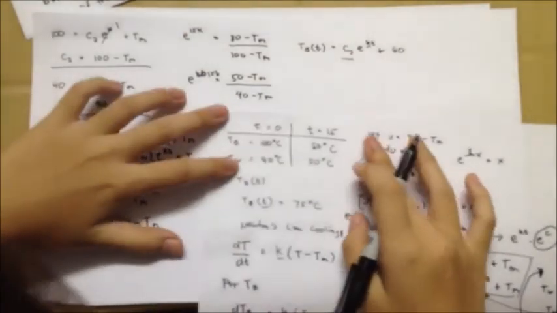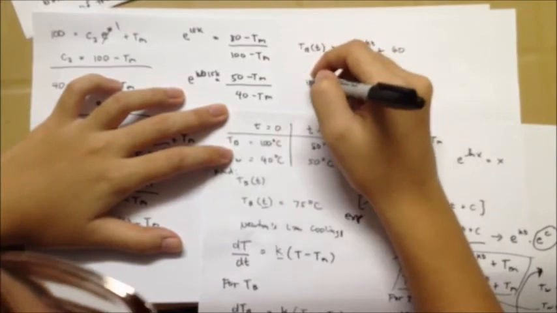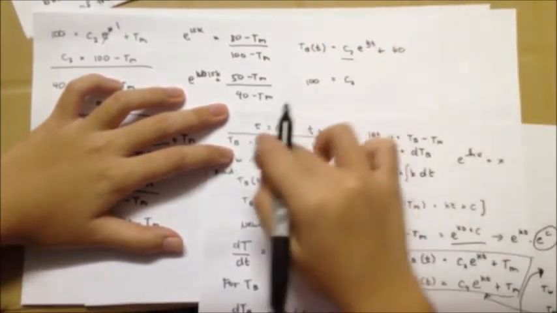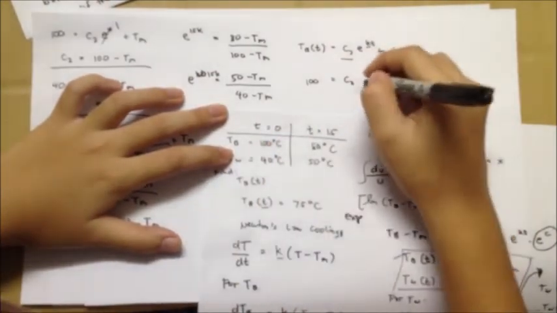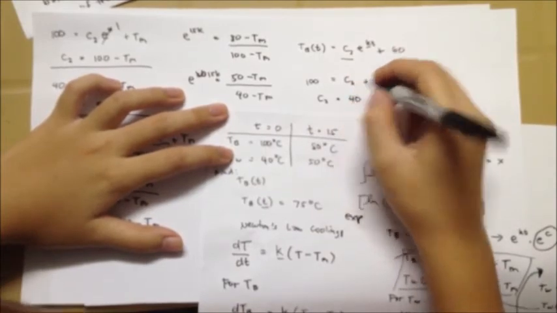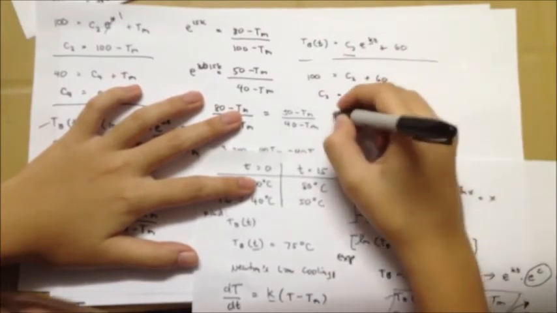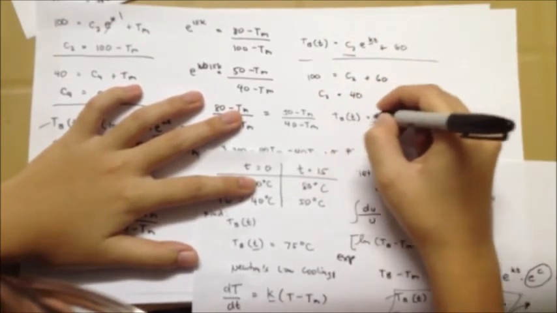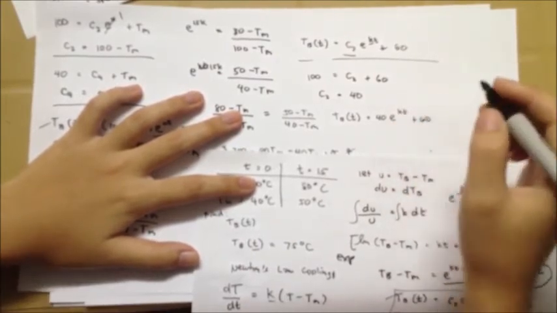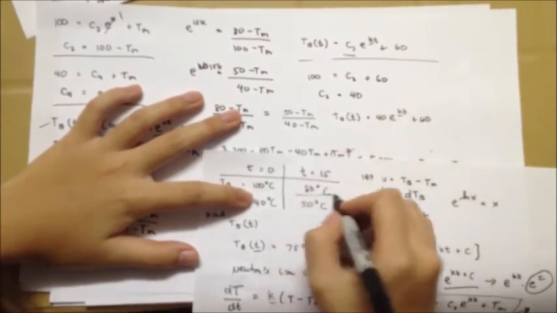So the temperature of the ball again at time 0 minutes is equal to 100, which is C2 e raised to 0, which is 1 since t is 0, plus 60. So our C2 here is equal to 40. So we can now write this as Tb(t) equal to 40 e^(kt) plus 60. Now finally we need to solve for the value of k. To solve for the value of k, we use this data.